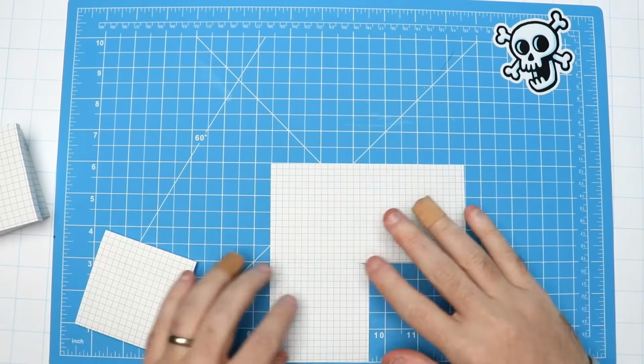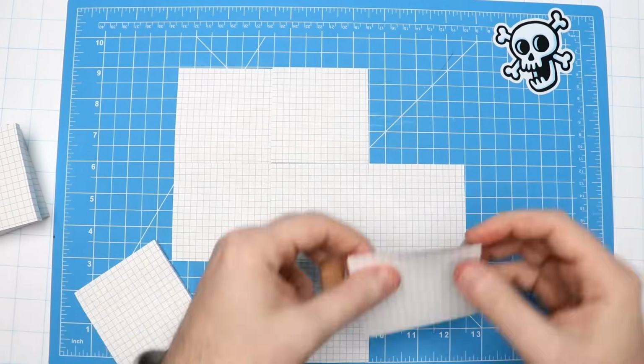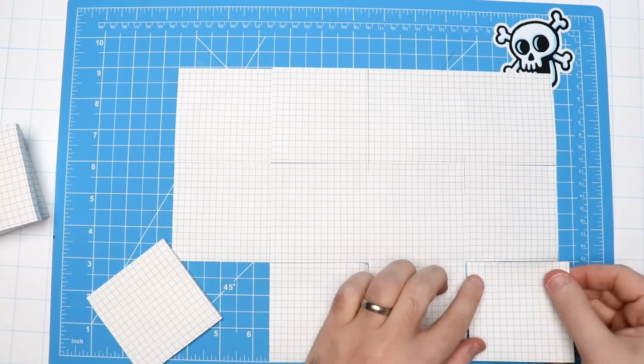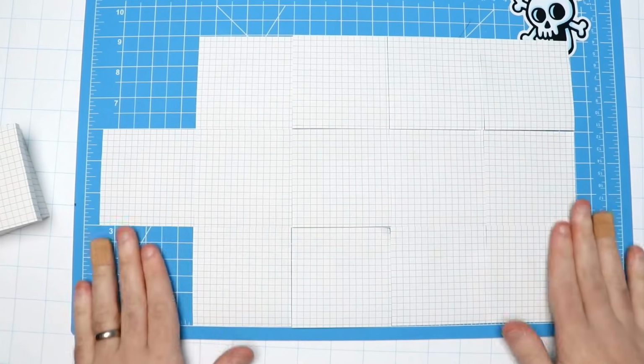Now, instead of drawing each room on a sticky note and then trying to connect them after the fact, I'm starting by laying out a bunch of sticky notes to create a single big sheet of grid paper. This way I can see the entire dungeon as I'm drawing it, and then I can break it apart into the individual rooms later.